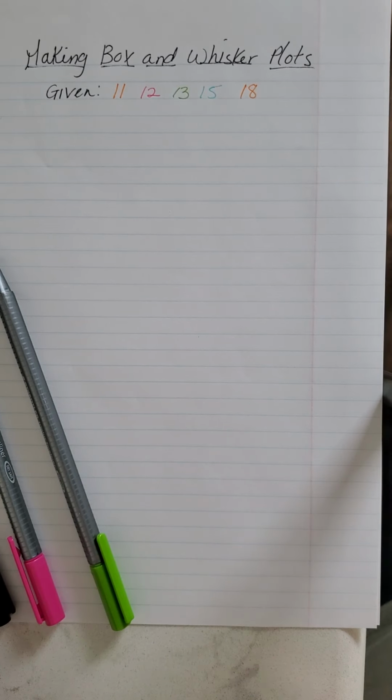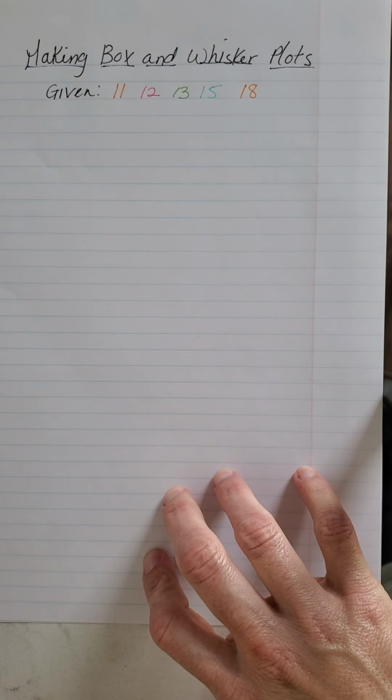Hi, so today we're going to be making box and whisker plots given a 5-number summary. Last week, you just had the box and whisker plot and you had to analyze it a little bit, like say what is the lower quartile or what percentage was more than something, etc. The plots were already made for you. This week, you're going to have a 5-number summary and you're going to make the plot based on that.